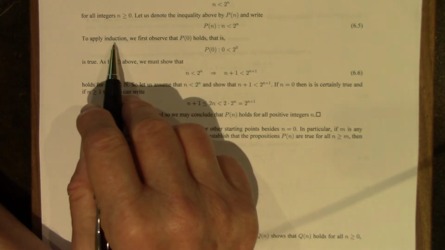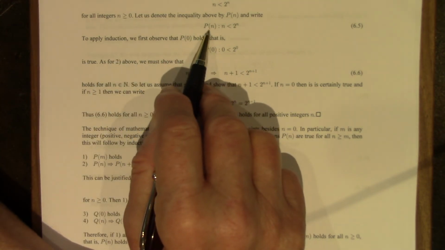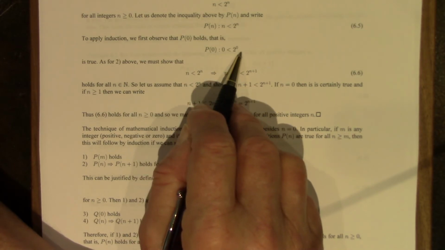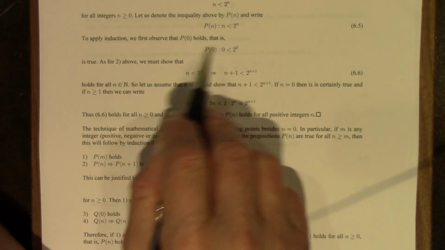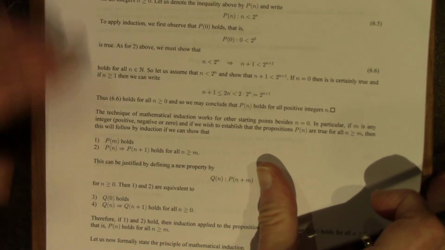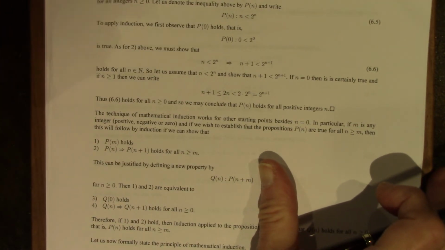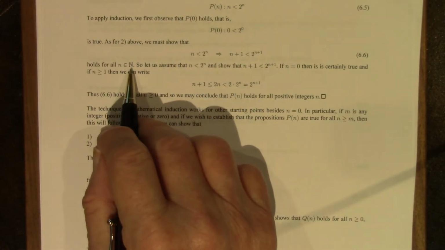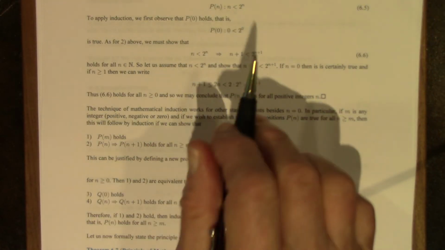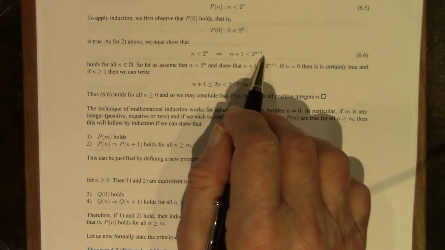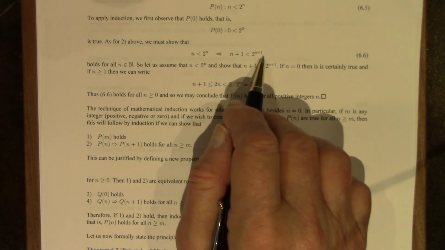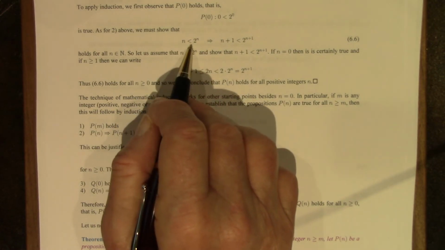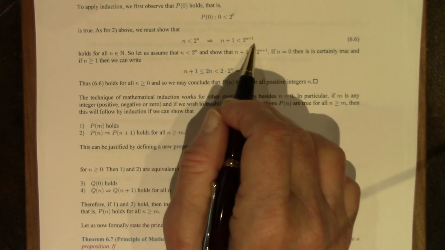To apply induction, we first have to check P of 0. P of 0 holds. 0 is less than 1. And as for the chain of conditional statements, we have to show that for all natural numbers n, n less than 2 to the n implies n plus 1 is less than 2 to the n plus 1. Okay, so we get to assume n is less than 2 to the n in order to show this.